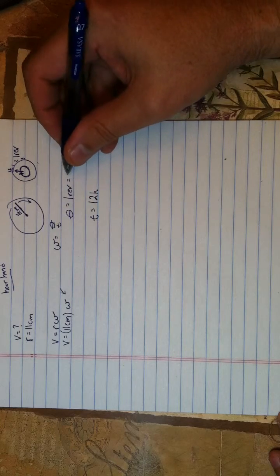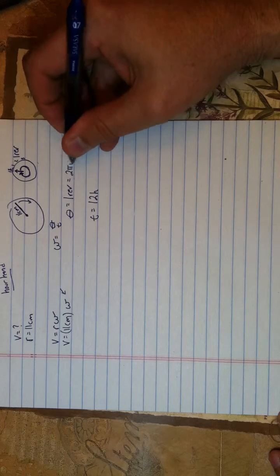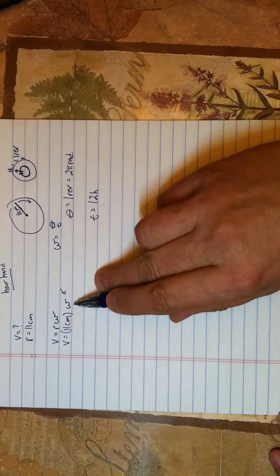Let's make our theta be 1 revolution, which is 2 pi radians. Now when we use this formula, everything must be in radians. Every angle must be in radians. We can't use these formulas in degrees or in revolutions. So we do have to convert the theta to radians.